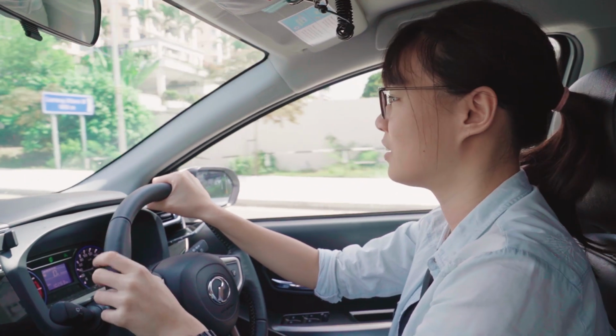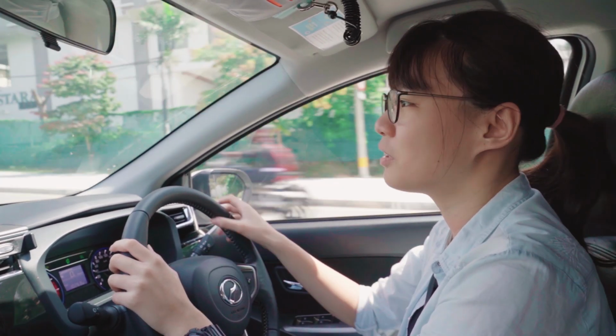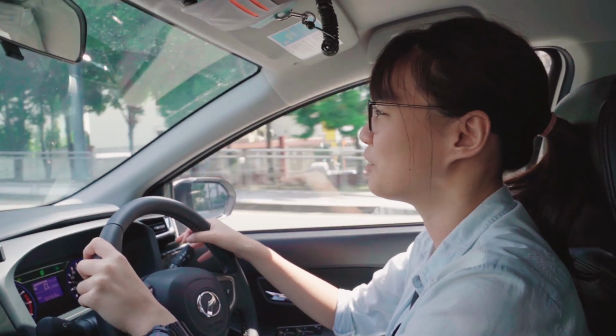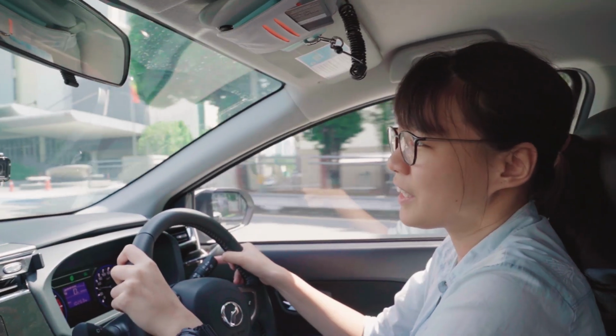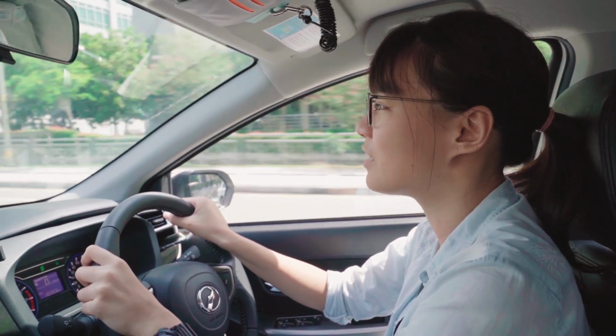Okay, so I chose a Myvi. It's because I actually drive an older version of the Myvi, but this one is way better and way smoother. If you feel fancy and feel like trying out other cars, you can actually go for BMW, or there's even Mini. So if you want to spend more on this kind of car, make it fancier, then why not? SOCAR allows you to do everything like that.